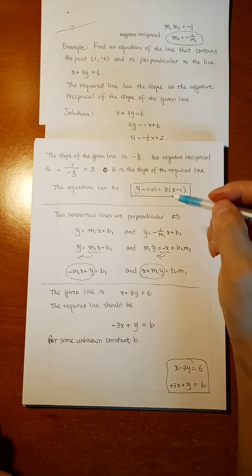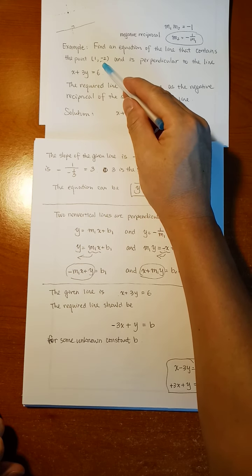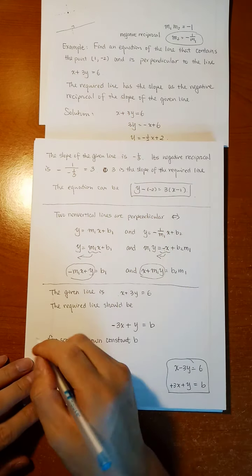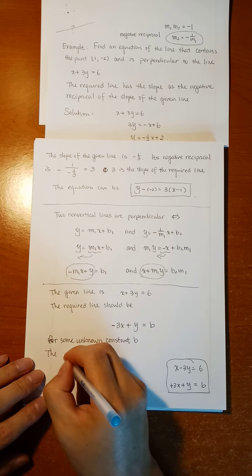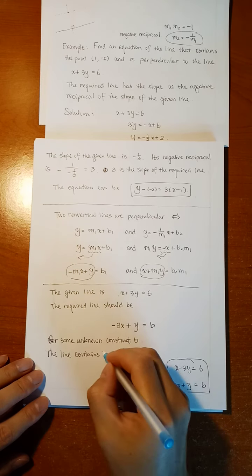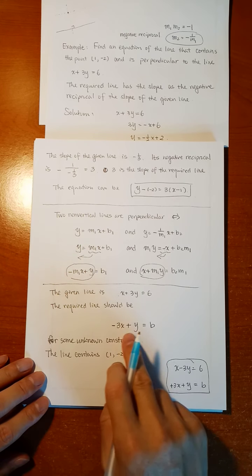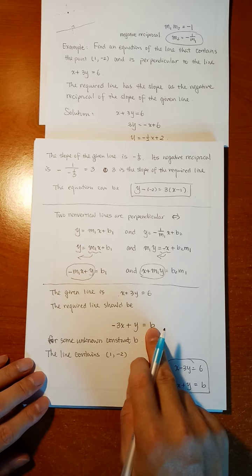There's one condition we still haven't used: the line passes through the point 1, negative 2. The line contains 1, negative 2 means the xy coordinates satisfy the equation.